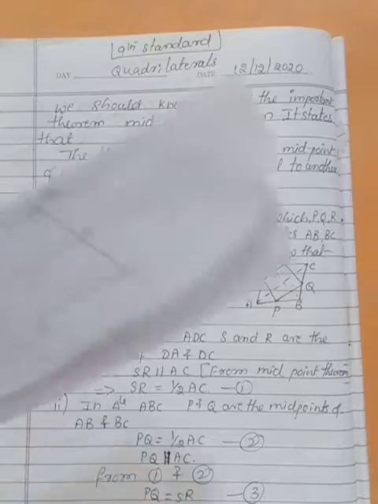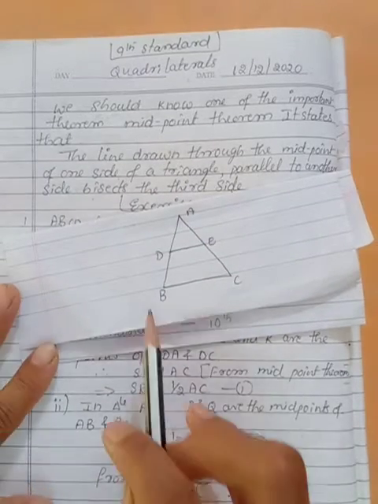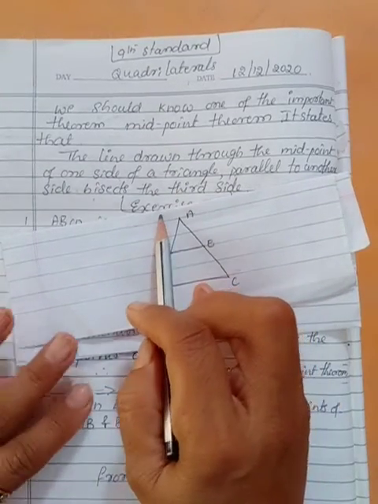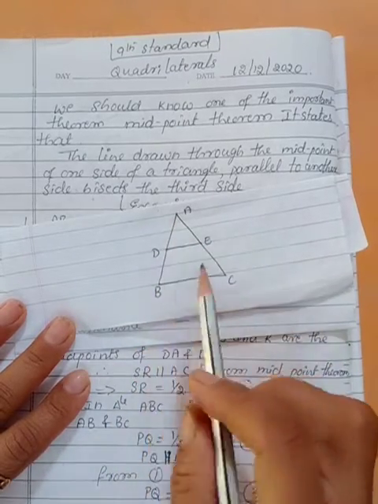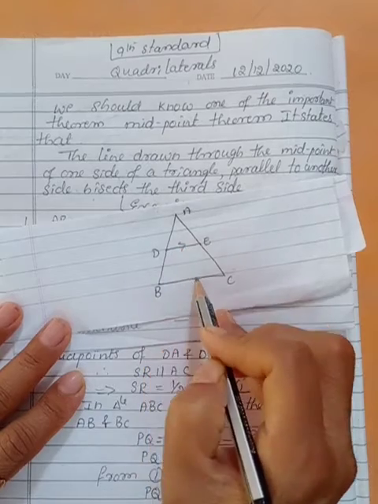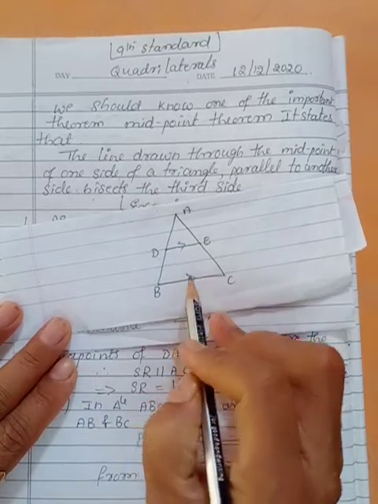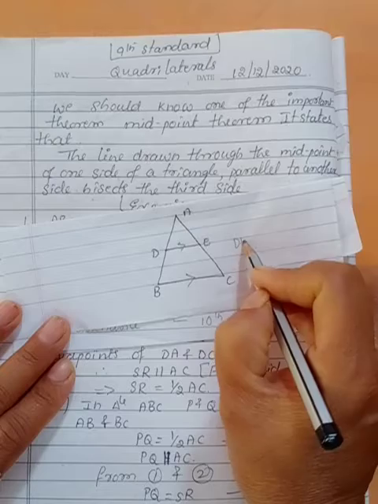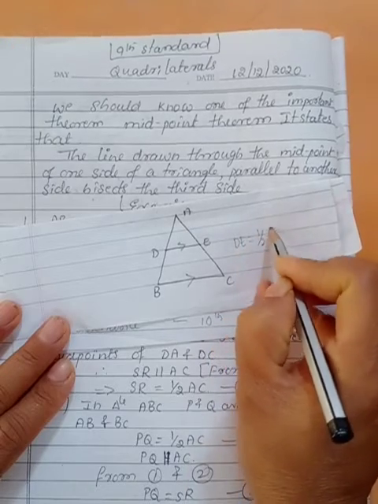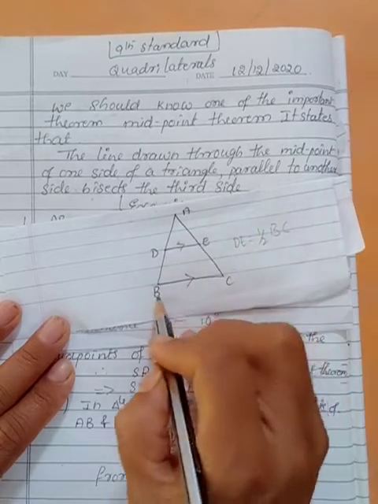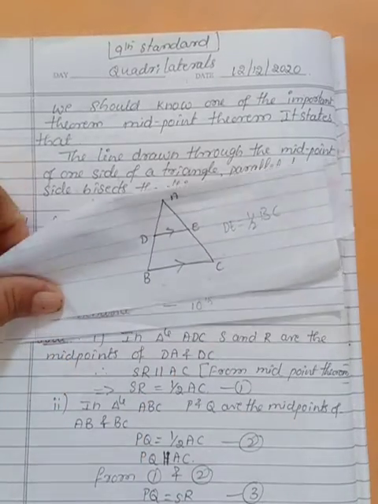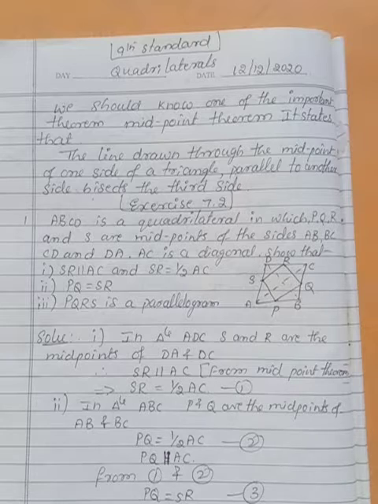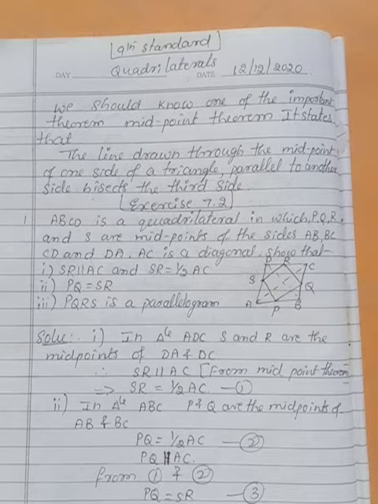The meaning of this is, see here, this is a triangle. E and D are the midpoints of AB and AC. Then DE is parallel to BC, and one more thing, DE is half of BC. This parallel side will be half of the other parallel side. So this itself is the midpoint theorem. Now related to this, we will have a few problems. Let us discuss them one by one.